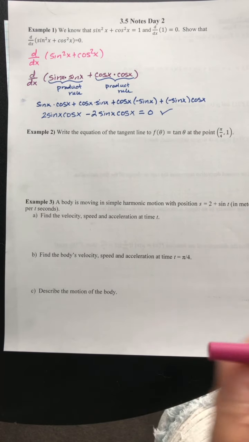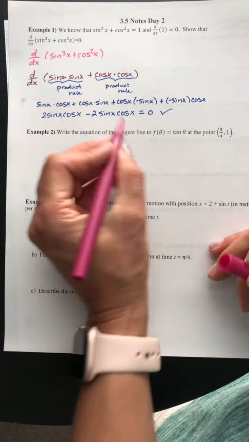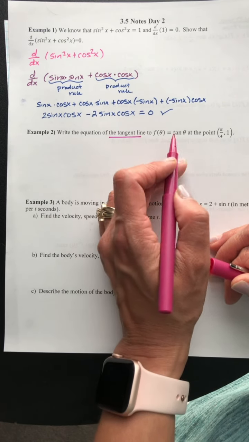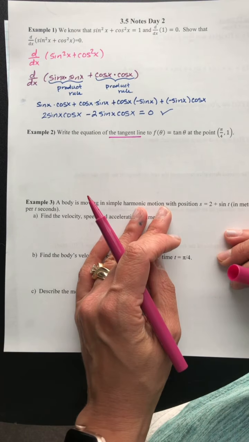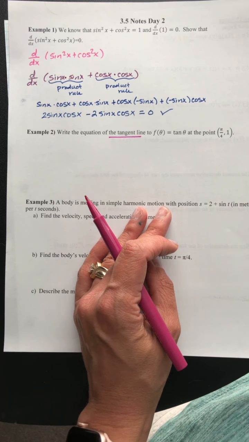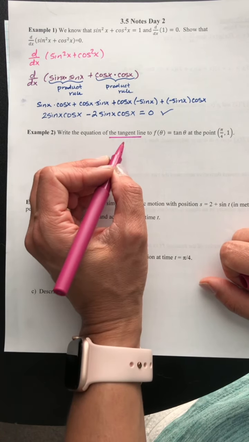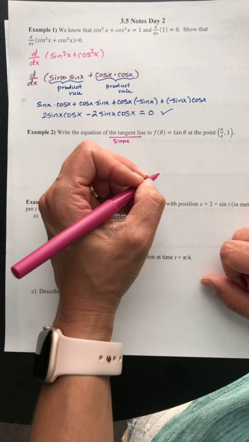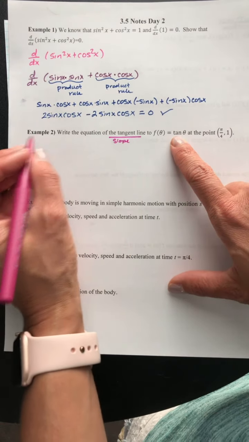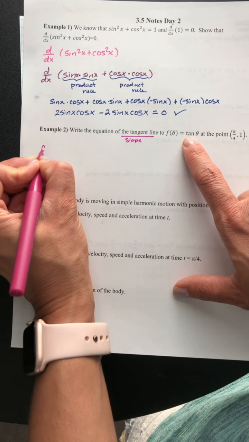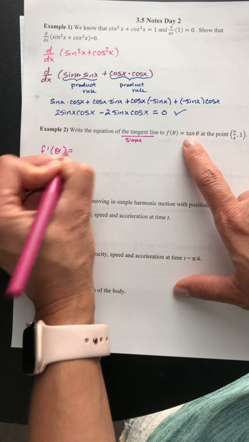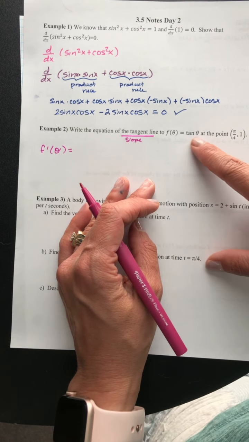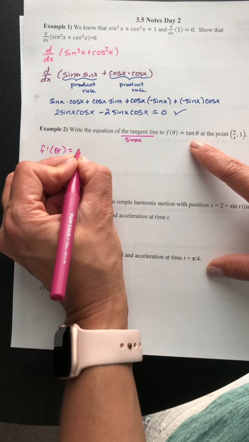All right, example 2. Write the equation of the tangent line to f of theta, which equals tangent of theta, at the point pi over 4, comma 1. Since we're writing the equation of the tangent line, that means we need to find the slope, which means we need to take a derivative. So we're going to take a derivative of f of theta. So f prime of theta is going to equal, well, the derivative of tangent of theta from the last lesson is secant squared theta.